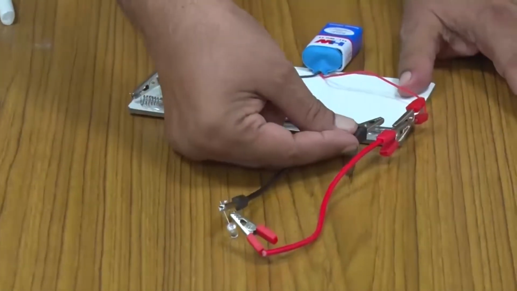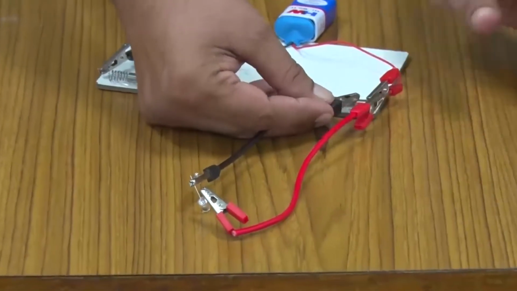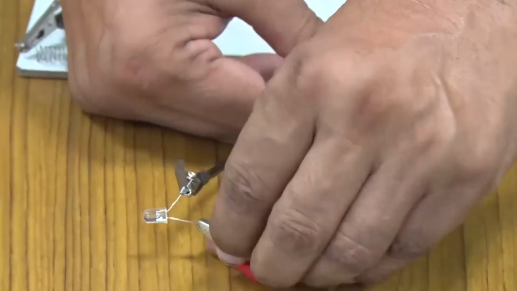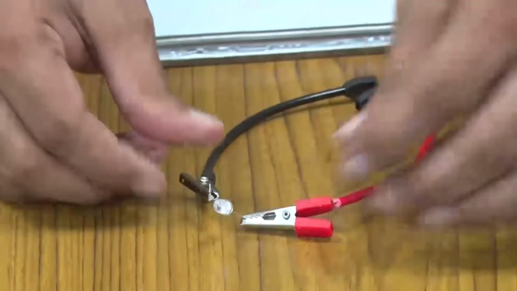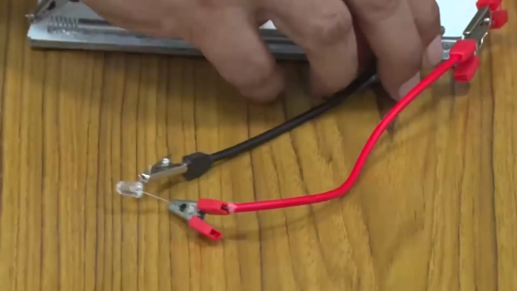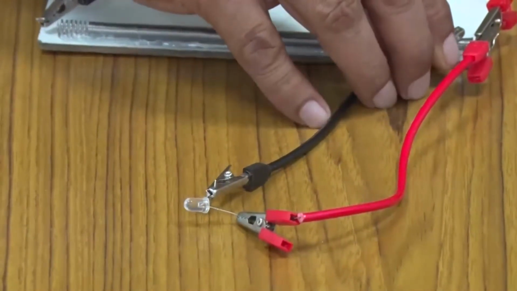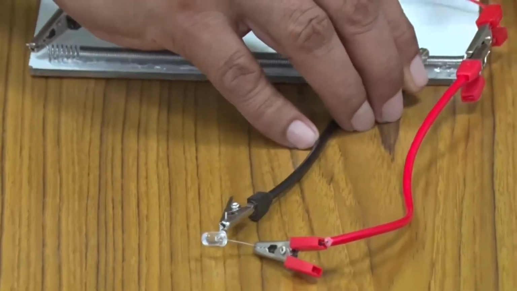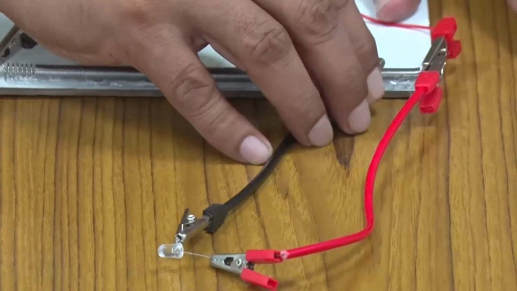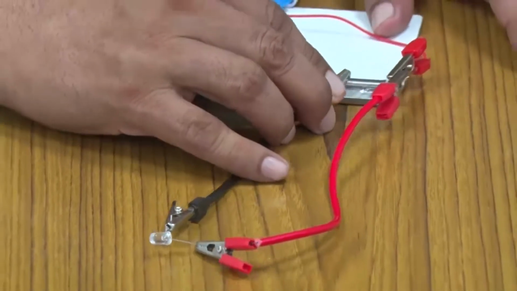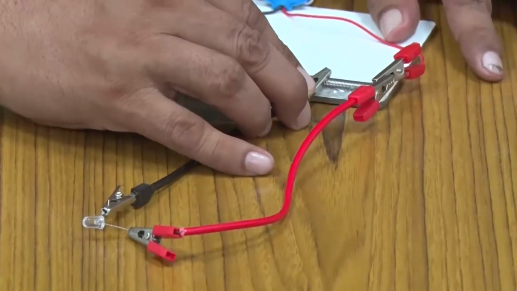I am connecting close to this end, so that a very small voltage is given to the LED, and you can see that the LED is not glowing. Only a small voltage is given. Now, I am increasing the voltage by taking it away from this end point.